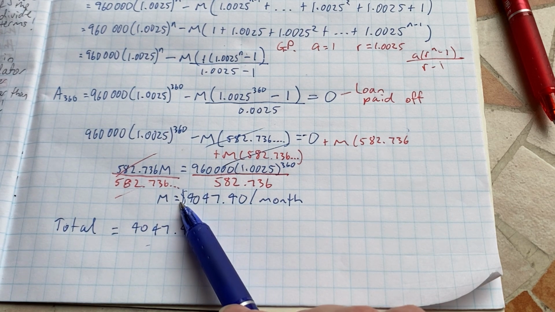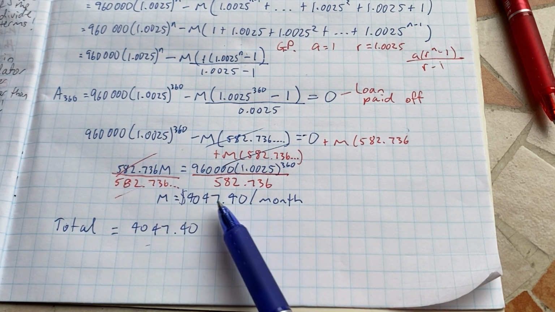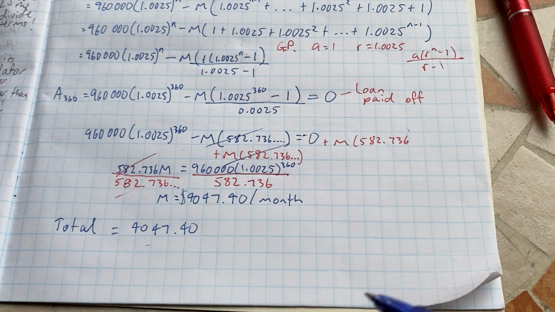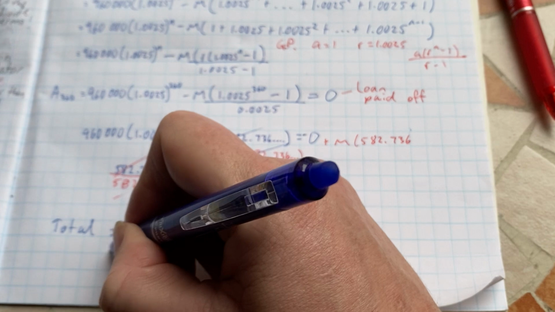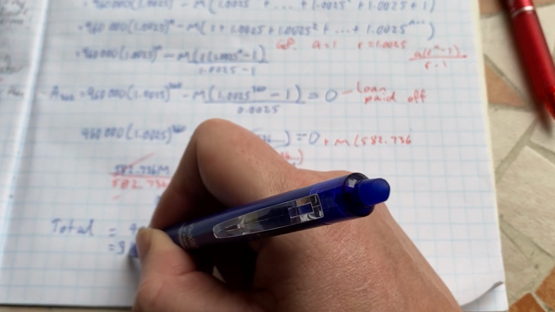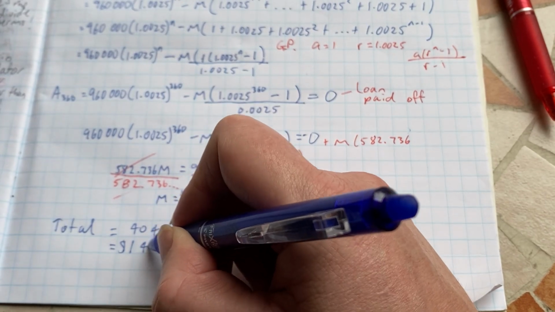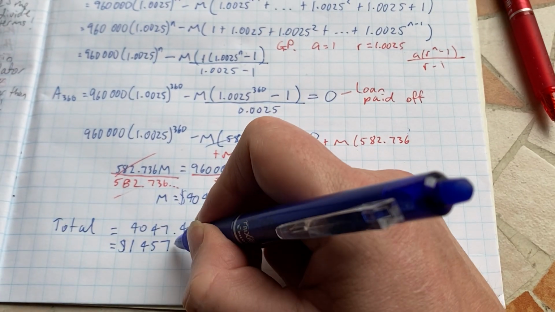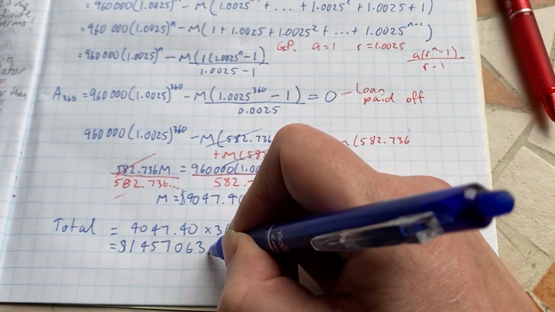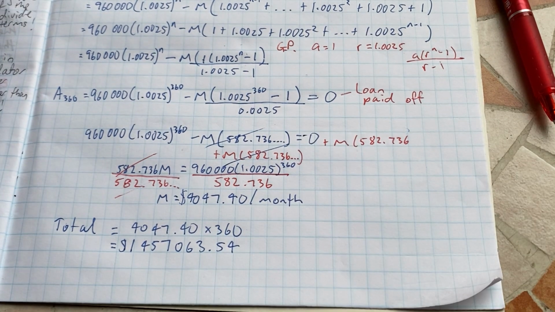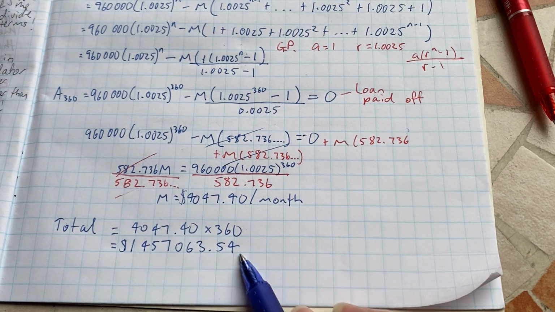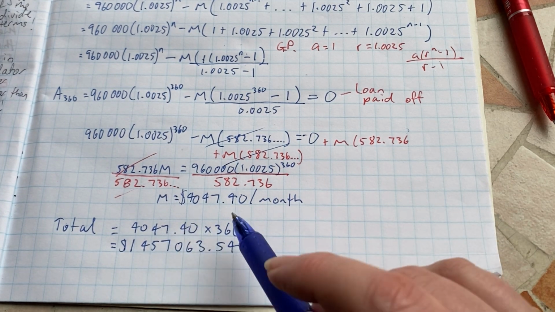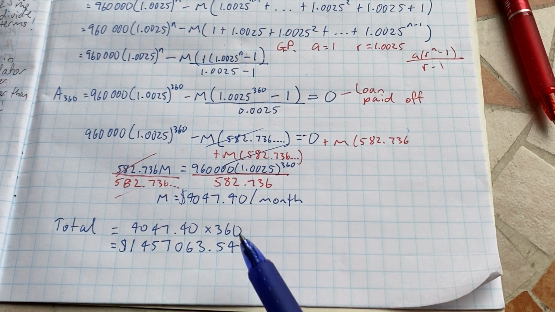But with your loan, you would agree on this number and then use that number from then on. So you don't need to use the answer button. We make 360 of those payments, and that makes a total of $1,457,063.54, to the nearest cent. I did use the answer button, so I'm not sure if that rounding would be the same. No, that should be the same.